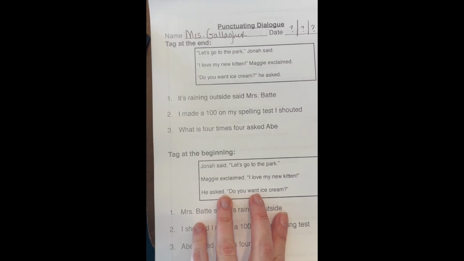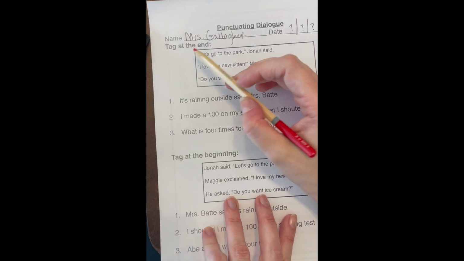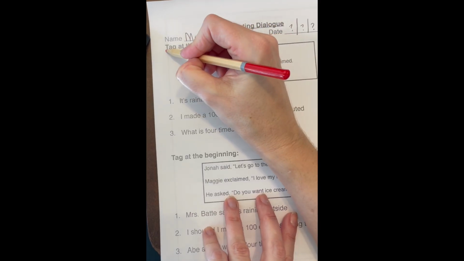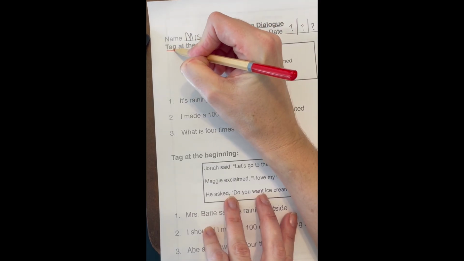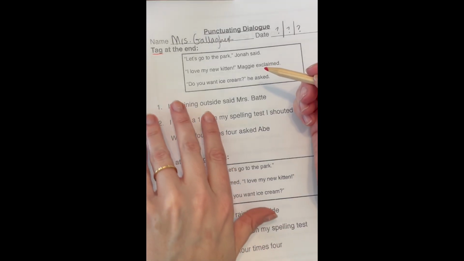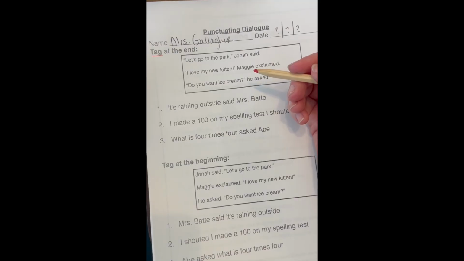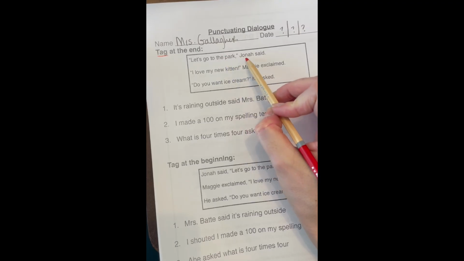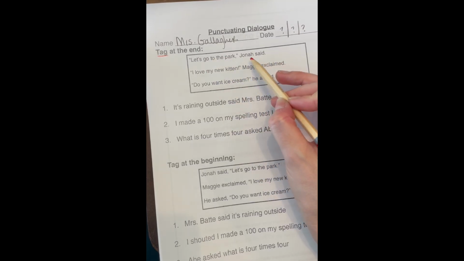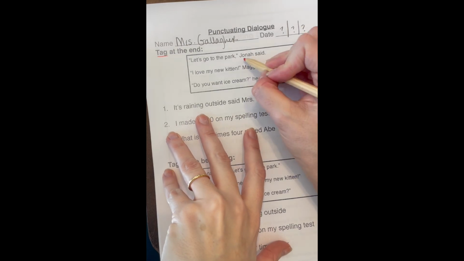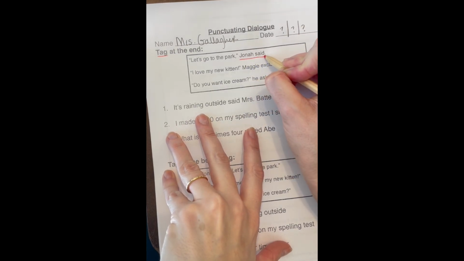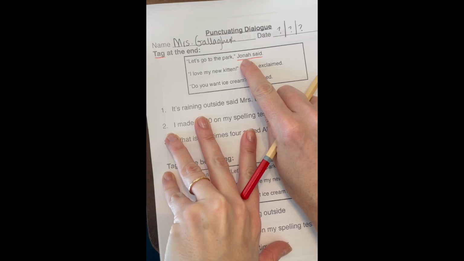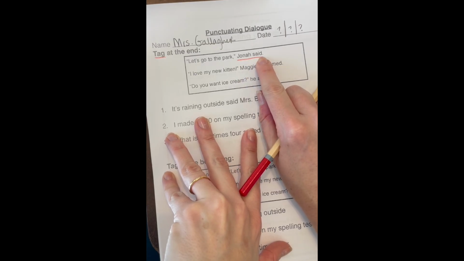And what we're going to do is learn about dialogue tags. And so I'm going to underline the word tag in red because this is very important. A dialogue tag is a short phrase that tells you who was speaking and how they were saying it. So let's read this together. It says, "Let's go to the park," Jonah said. In this sentence, the dialogue tag is Jonah said because it tells who was speaking, that's Jonah, and it explains how he said it, which is just normal speaking, just said.